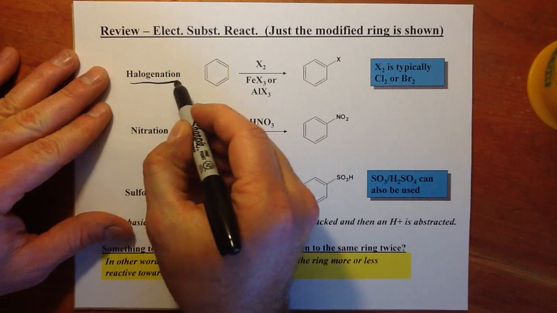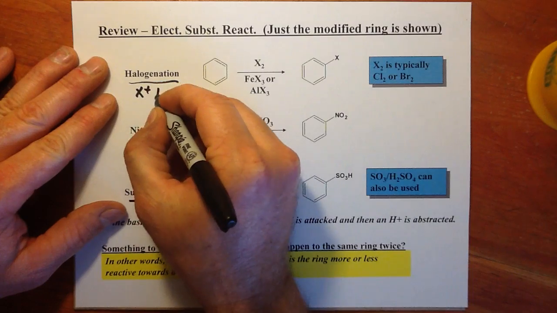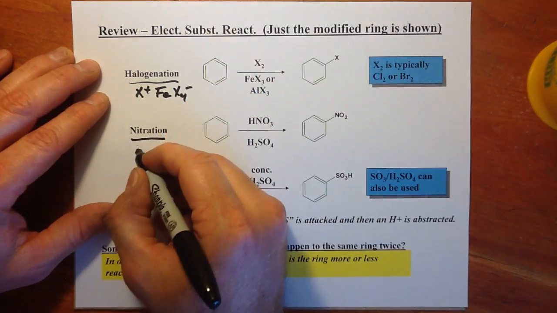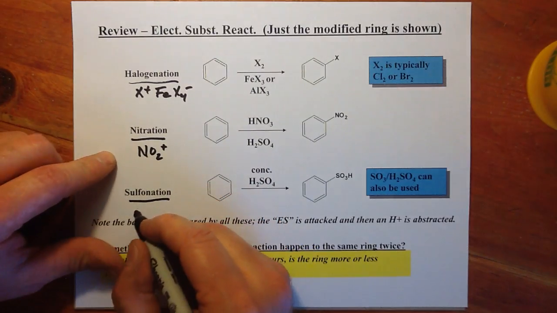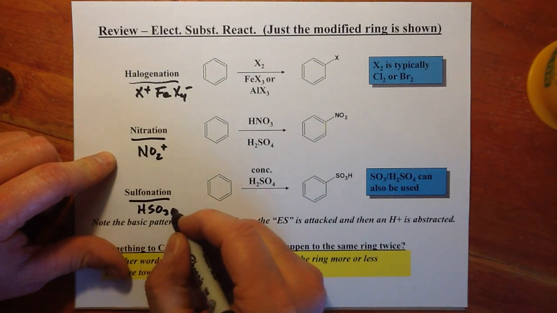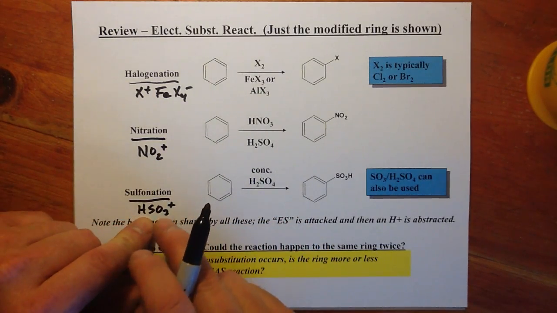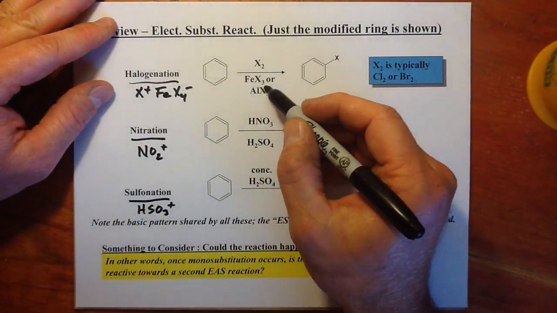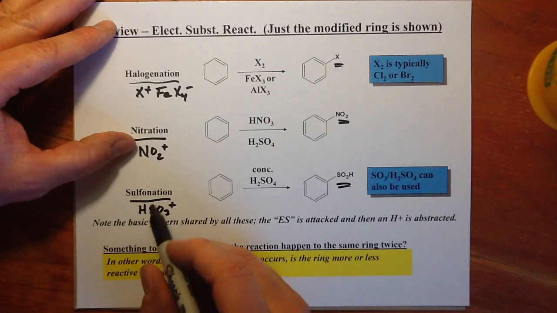Let's go ahead and finish, just in summary, what we've covered. We've covered halogenation, nitration, and sulfonation. Halogenation, our electrophile was X plus, with Fe or Al X4 minus. Nitration, we had a nitronium ion generated by sulfuric acid and nitric acid. And sulfonation, we consider the sulfonium ion generated in fuming sulfuric acid or just sulfuric acid by itself, no SO3 added. And we know what we formed.